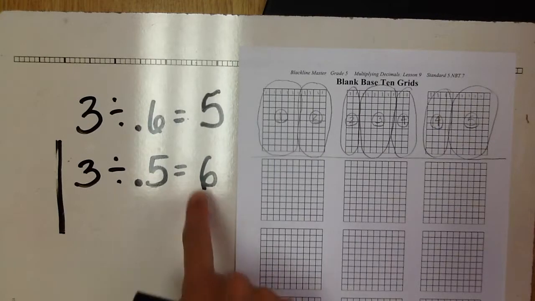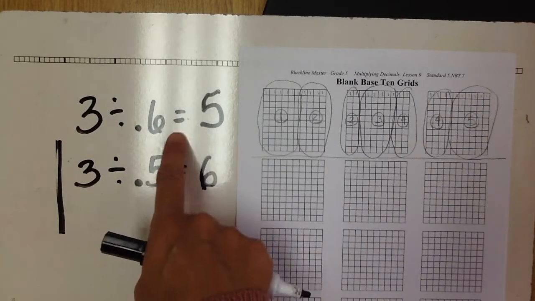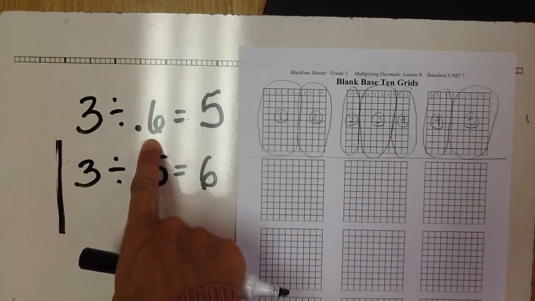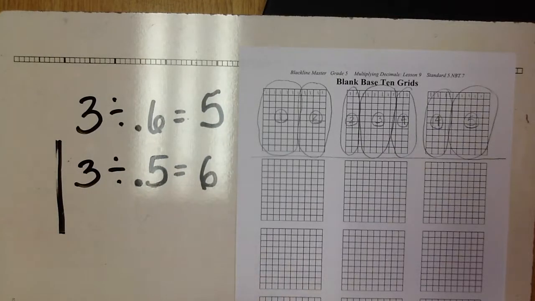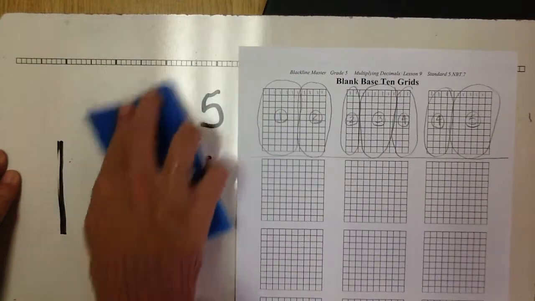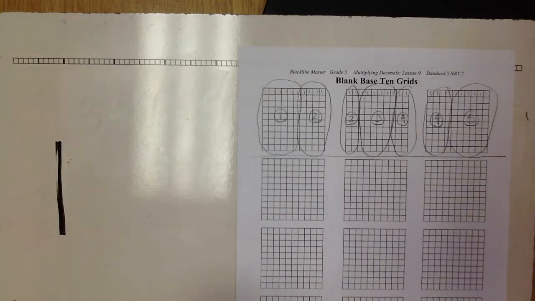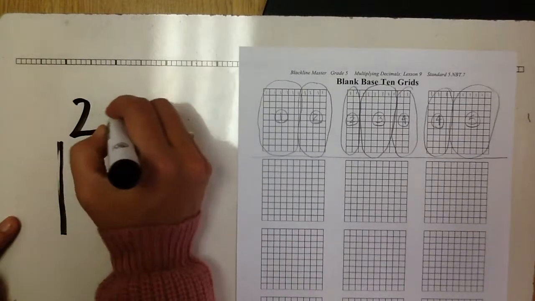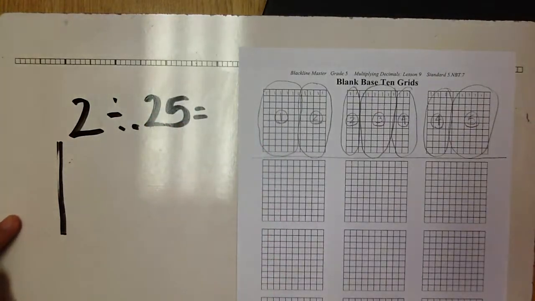I can also check my work with multiplication by saying 5 times 6/10 would give me 30/10, which is the same as 3 wholes. So let's take a look at one more problem where we're not dividing by tenths, but we're going to divide by hundredths. So let's look at 2 divided by 25 hundredths.